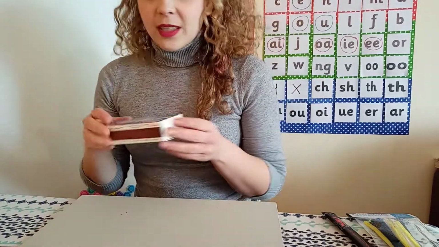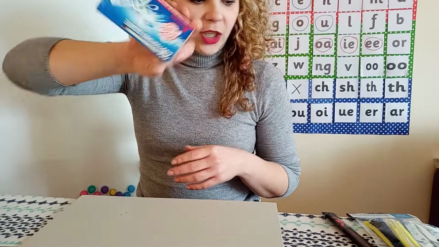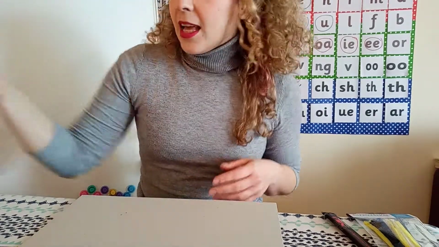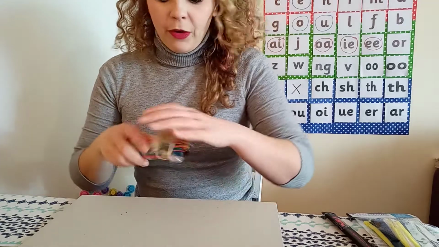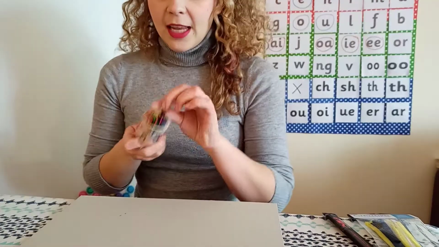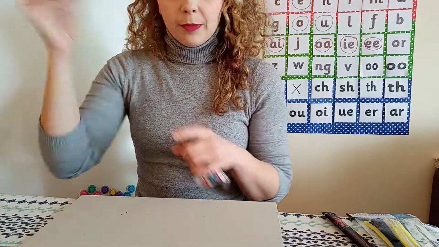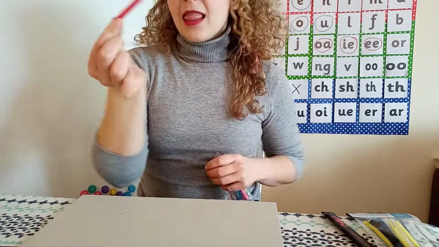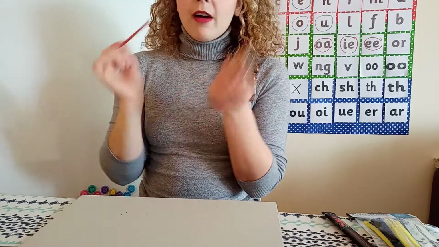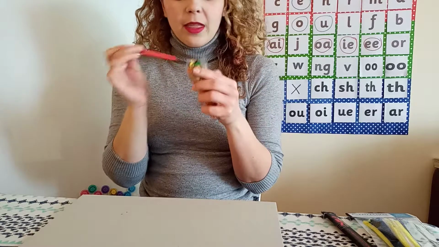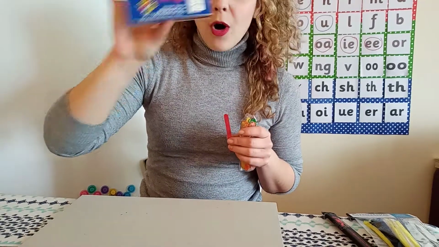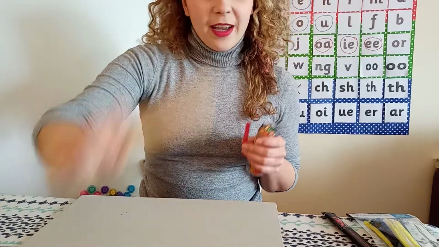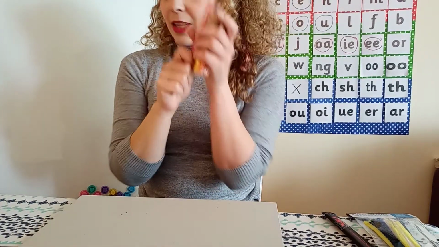So if you want to make something smaller, you can use matches or toothpicks. I don't have toothpicks in my home, but if you do, feel free to use them. Then another thing you can use to construct are these popsicles. I like them because these ones that I have are in many different colors. So basically this is like very small, very big, somewhere in the middle.